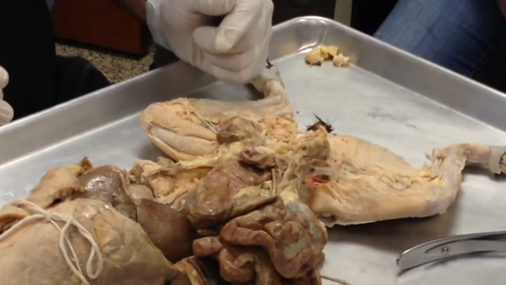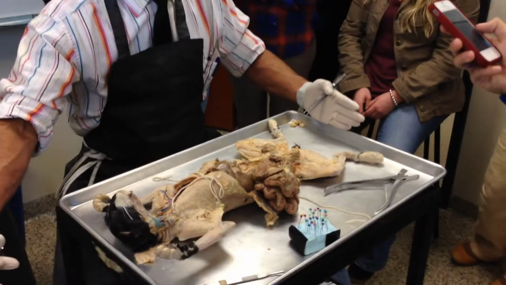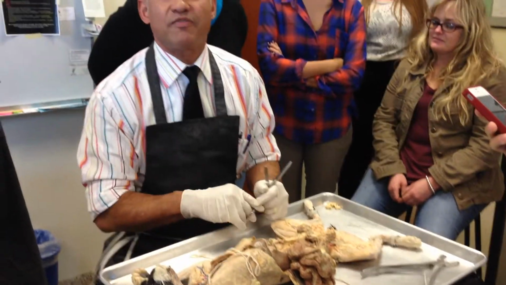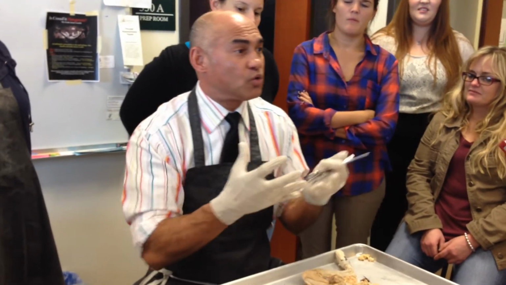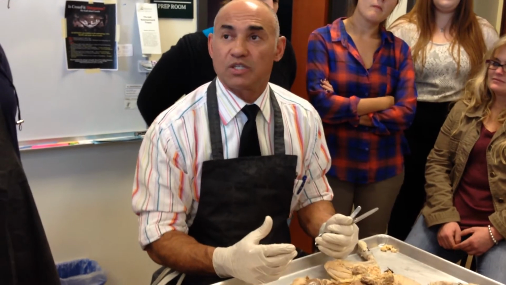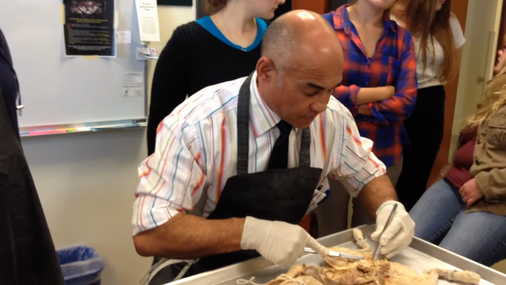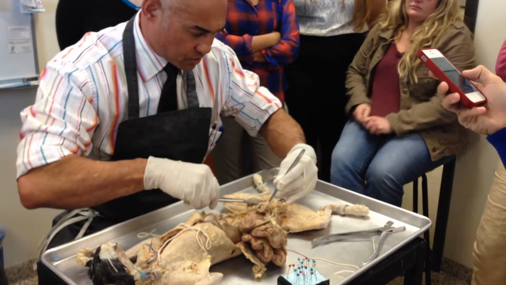Now, I will tell you what, if we had one of those big male cats, you would have actually heard loud cracks as we went through the bones, because the bones were going to be much denser. Testosterone, much denser, right? And you can actually feel that when you're cutting.